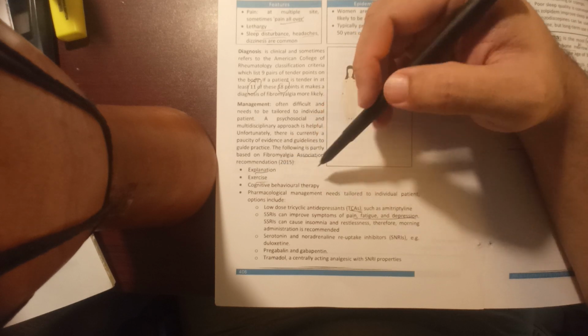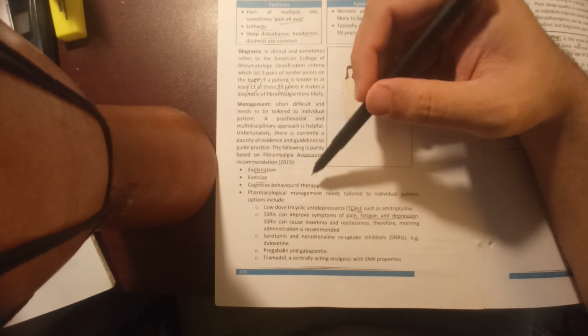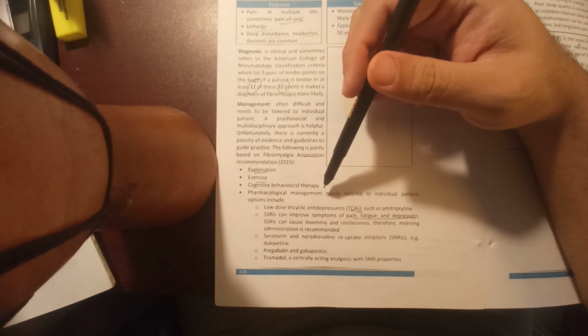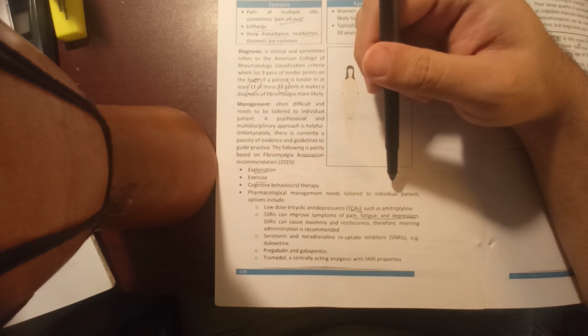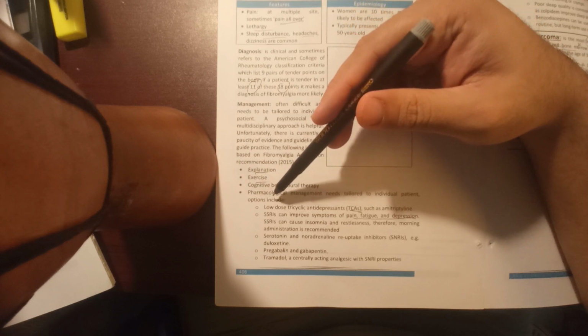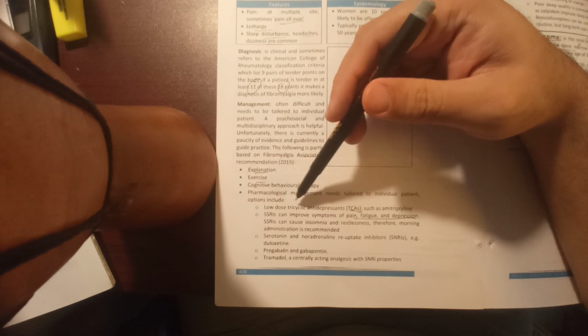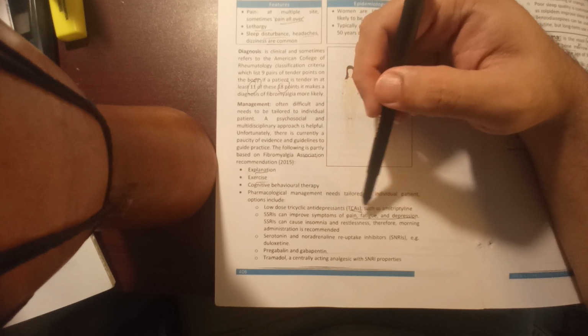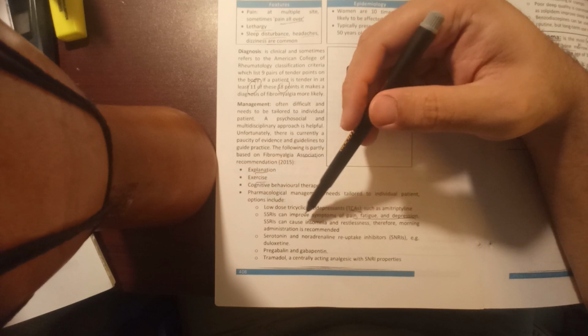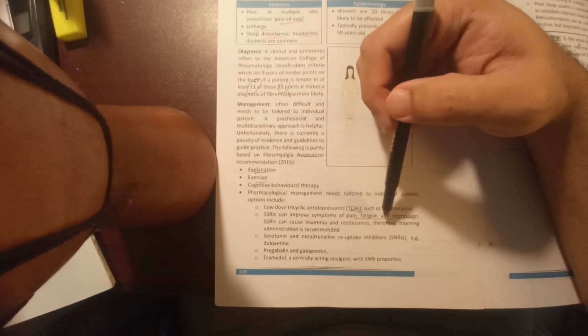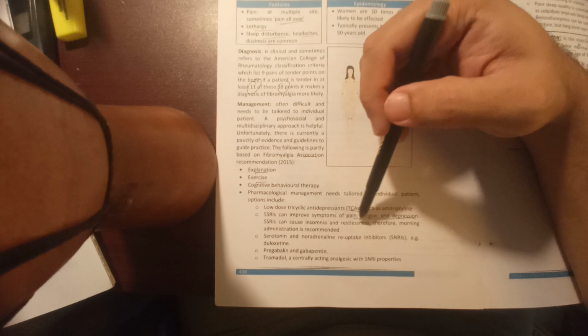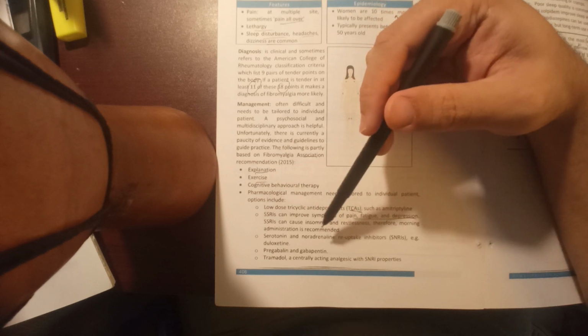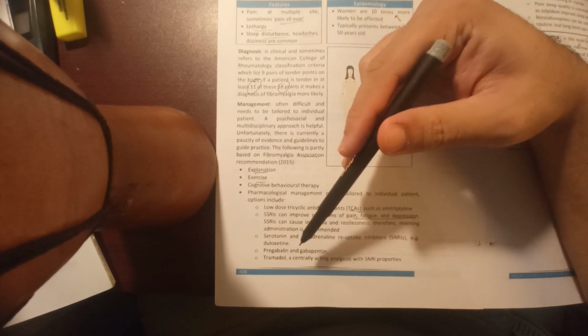Explanation, exercise, cognitive behavioral therapy, pharmacological management tailored to the individual patient. Options include low dose TCA, such as amitriptyline. SSRI can improve symptoms of pain, fatigue, and depression. SSRI can cause insomnia and restlessness. Therefore, morning administration is recommended. Serotonin and noradrenaline reuptake inhibitor, example duloxetine.